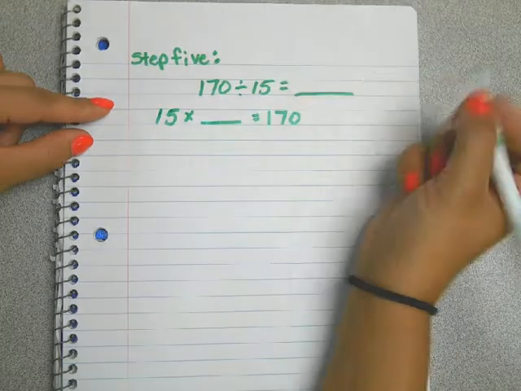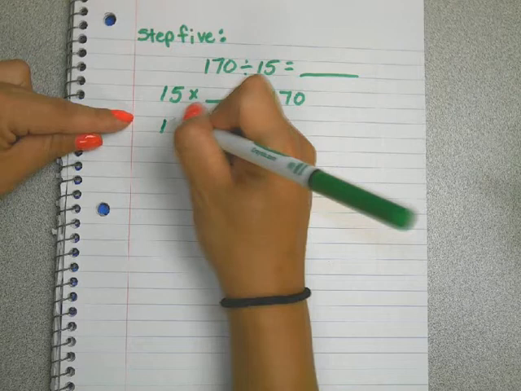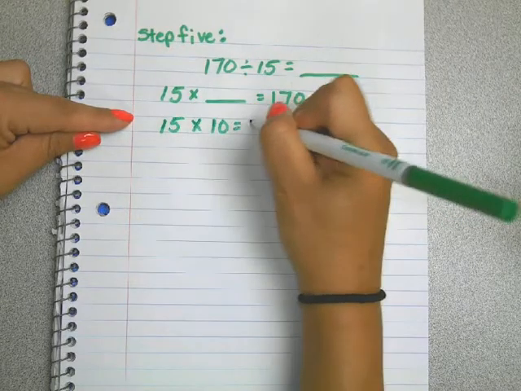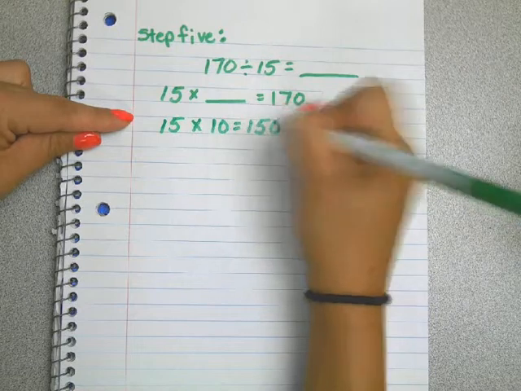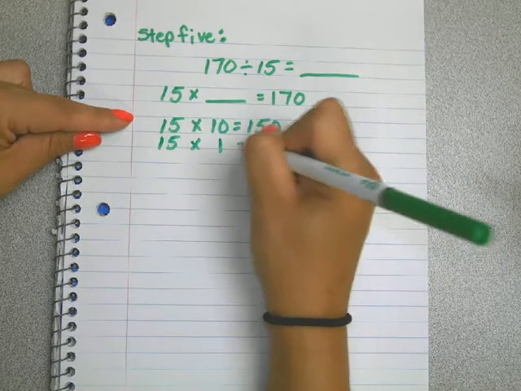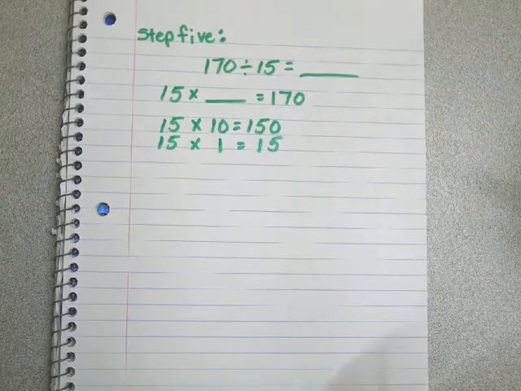We turned it into a missing factor problem. Then we used landmark numbers to multiply.